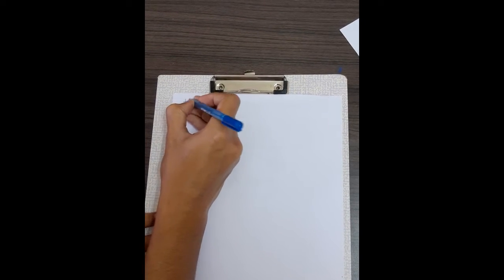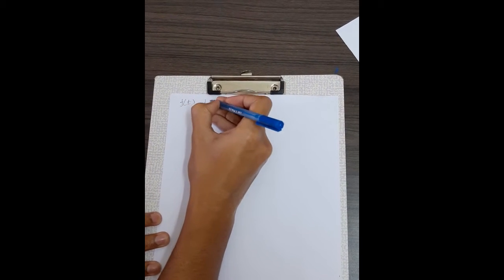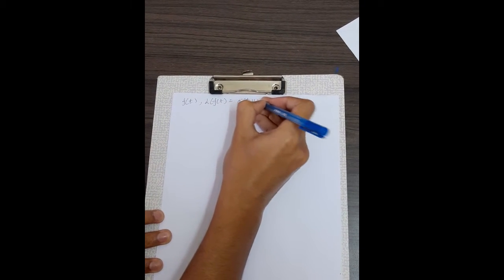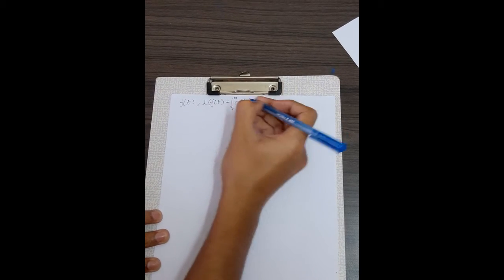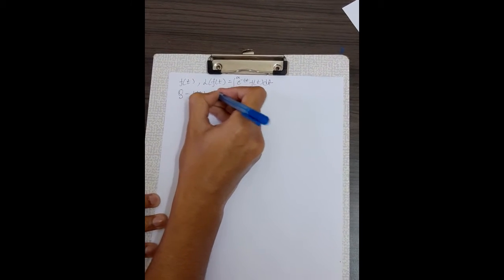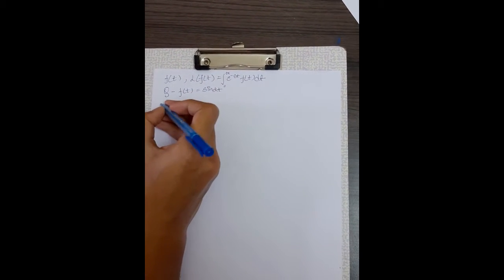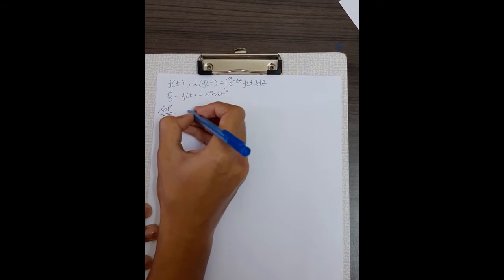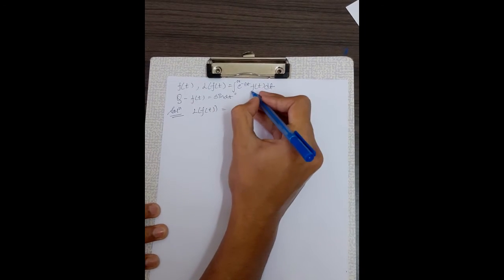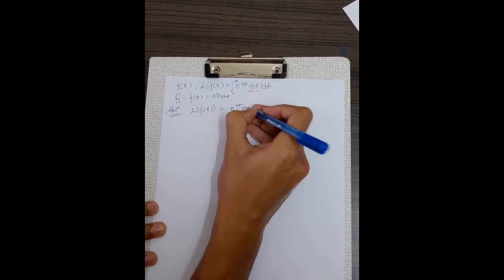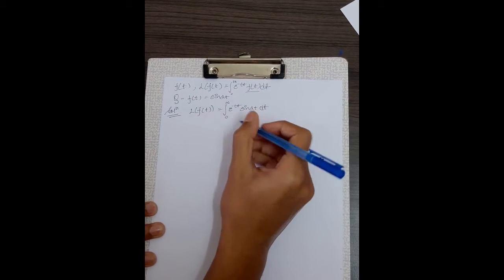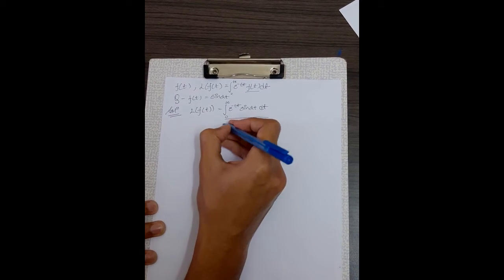Let's say we have a function f(t). Its Laplace transformation would be L of f(t), which would be equal to the integral from 0 to infinity of e to the power minus st f(t) dt. Now in the question, we are given that f(t) is equal to sin 2t. So L of f(t) would be equal to the integral from 0 to infinity of e to the power minus st sin 2t dt. Now we will solve this by integrating by parts.